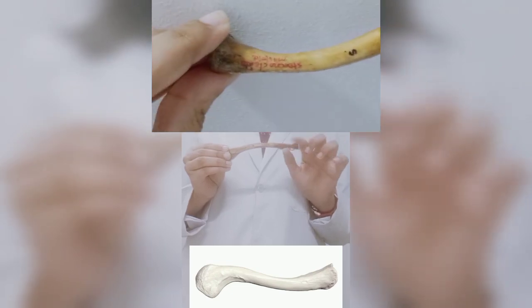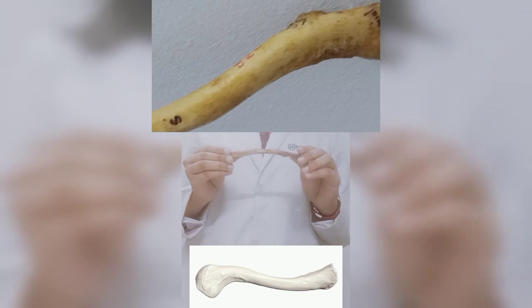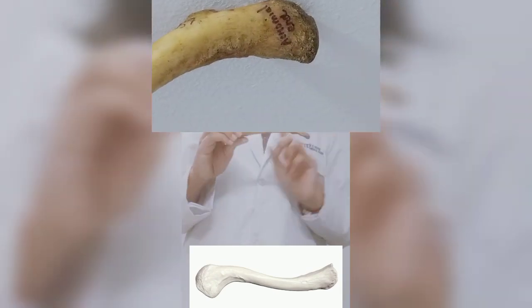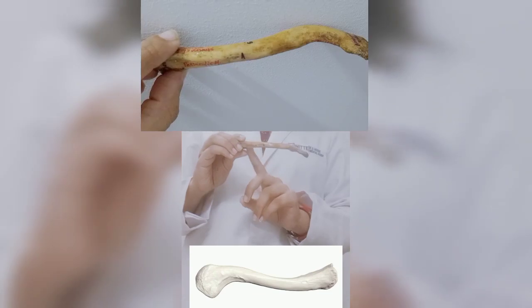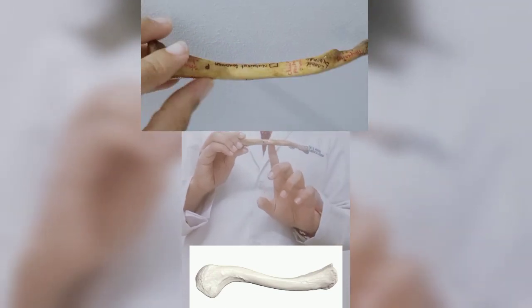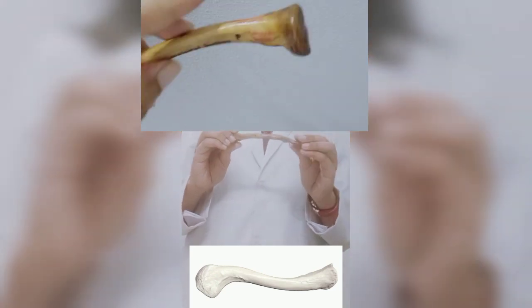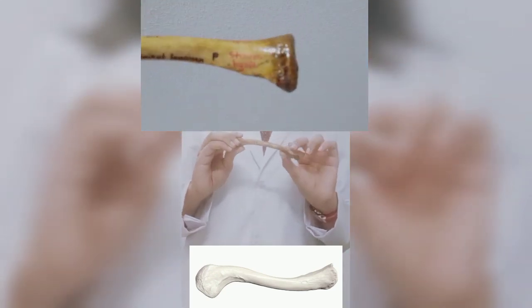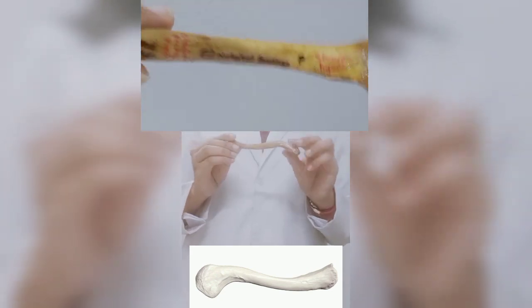In the posterior surface, sternohyoid attaches medially, there is a nutrient foramen in the middle of the shaft, and a conoid tubercle where the coracoclavicular ligament joins.